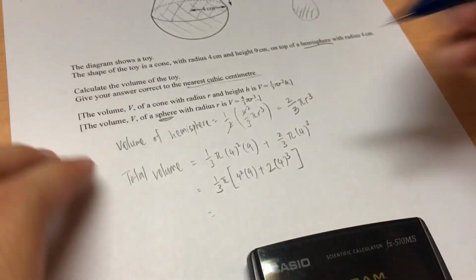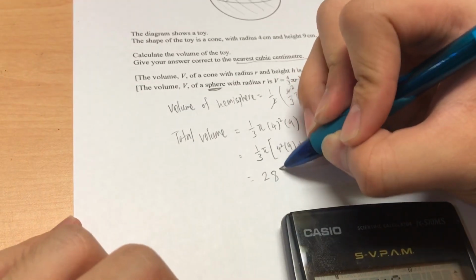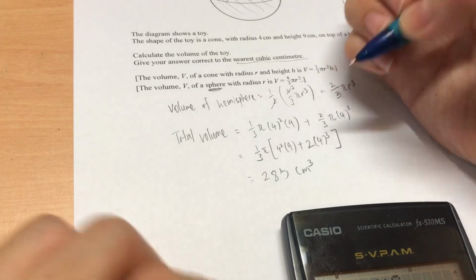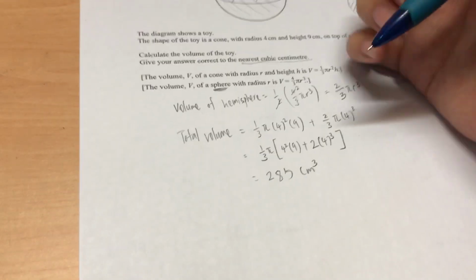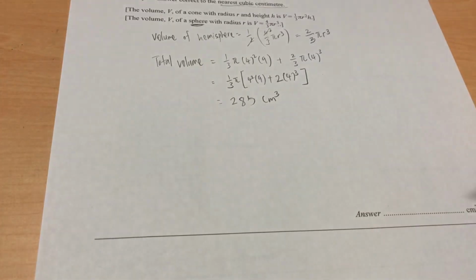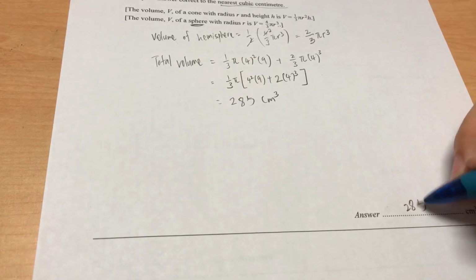Yes, the answer is 285 cubic centimeter. Over here you must write 285.